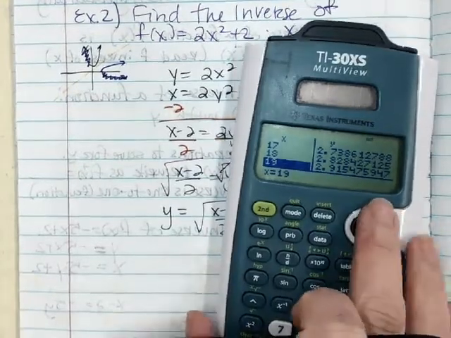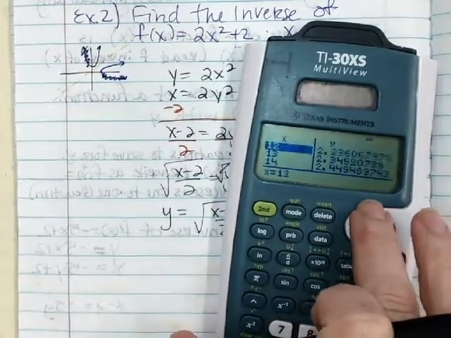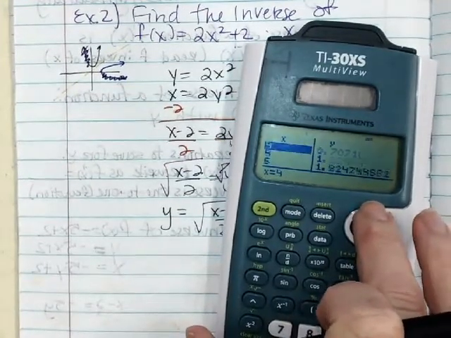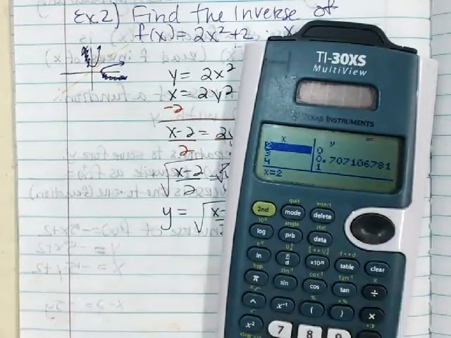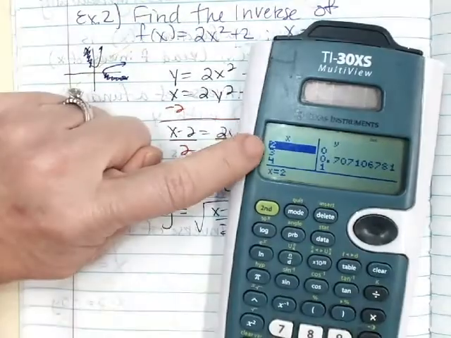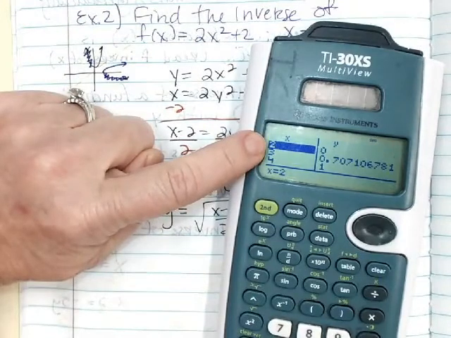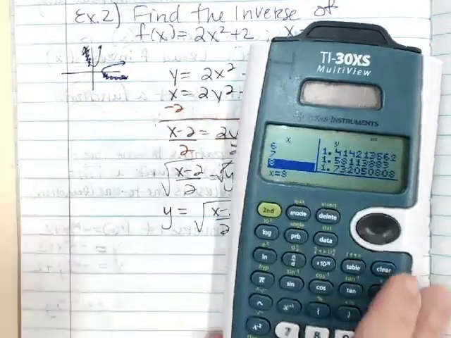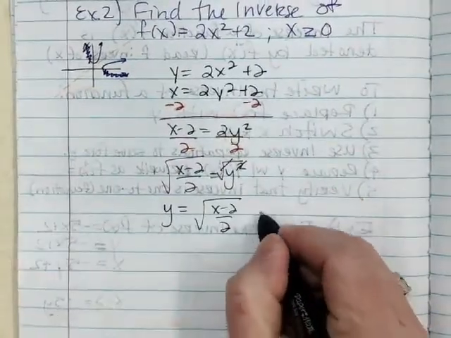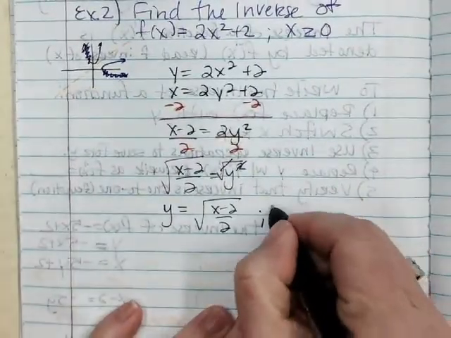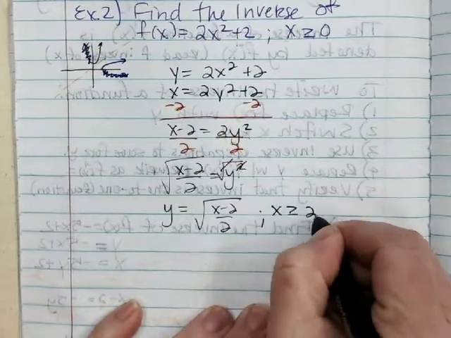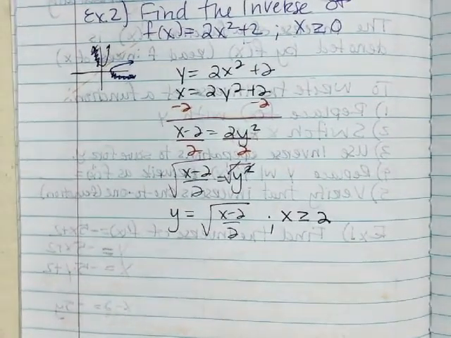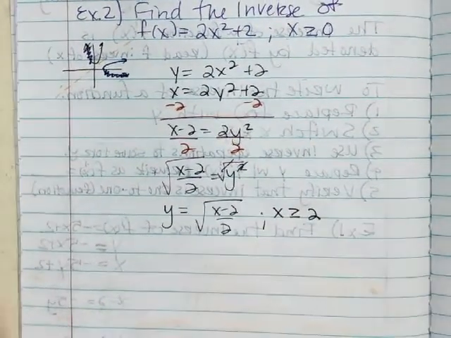And so what I need is to go back and say, okay, this is where it starts, right there. And so my x values start at 2, and my x values keep getting bigger as my function grows. And so my restrictions here would be that x is greater than or equal to 2, because that's where it started.